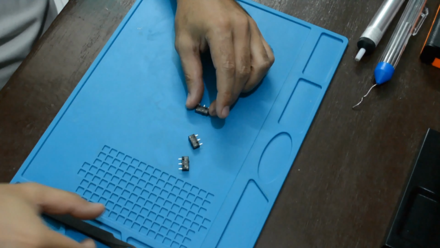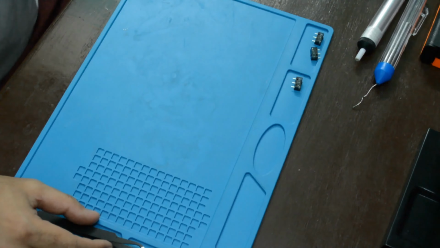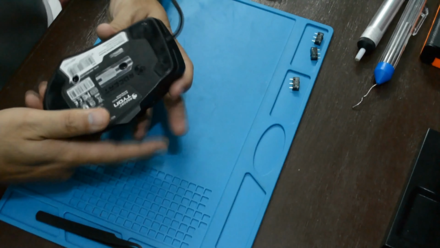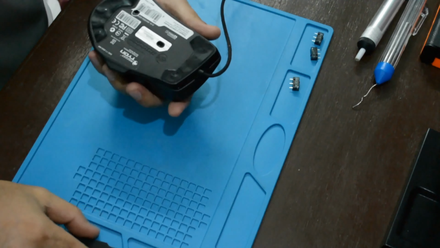So let's keep them aside and let's open up our first mouse, which is Rocket Tie. First, we have to remove the skids because these screws are below these skids. So let's fast forward.